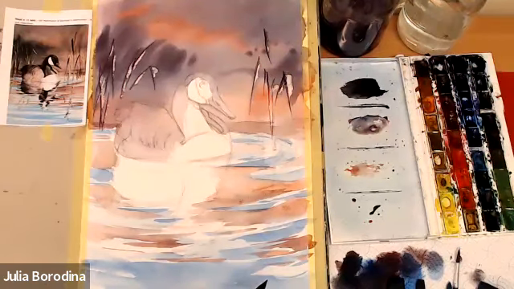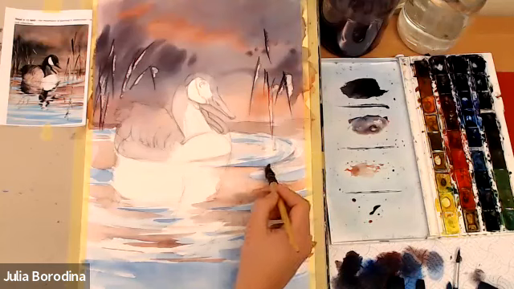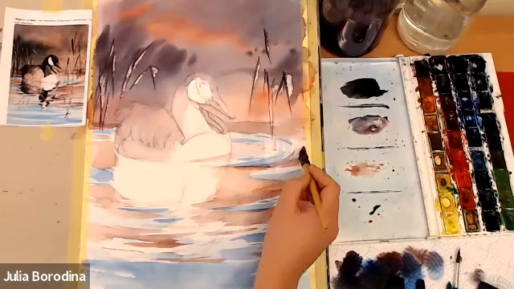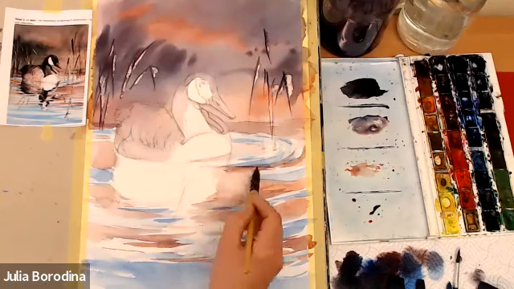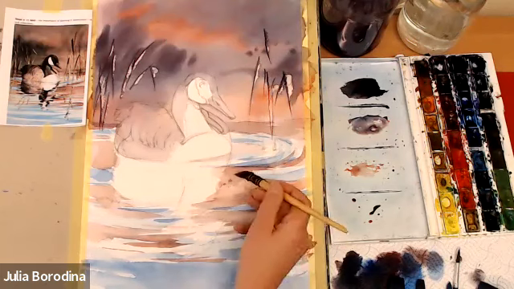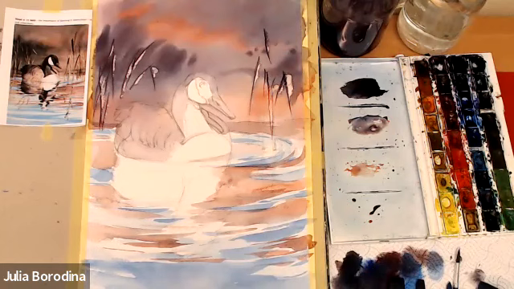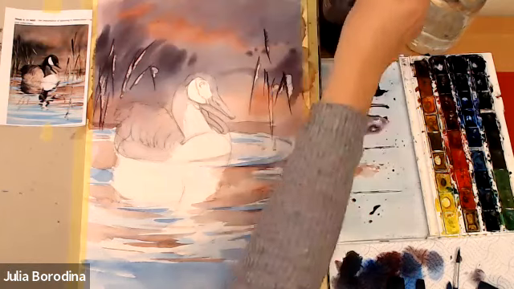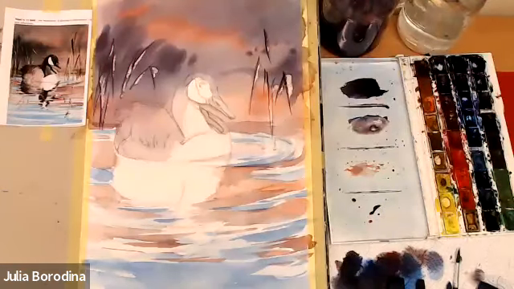And those are light lines first. We can do those darker browns anytime when the paint is dry, as we can work with a little bit more effects. Okay. And once I've done the water, I could start working on the bird's reflection, on the bird's feathers as well.